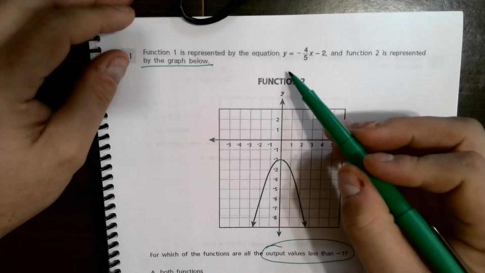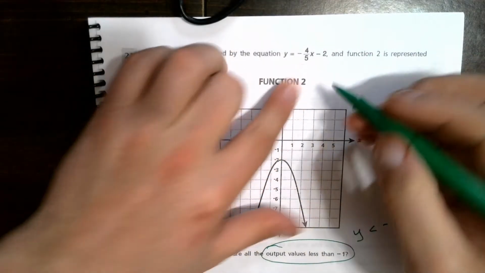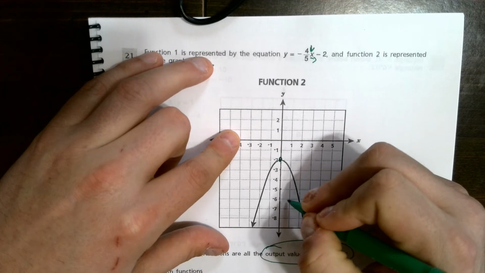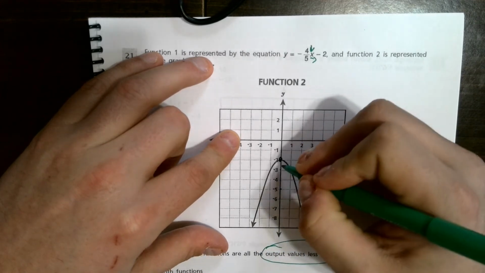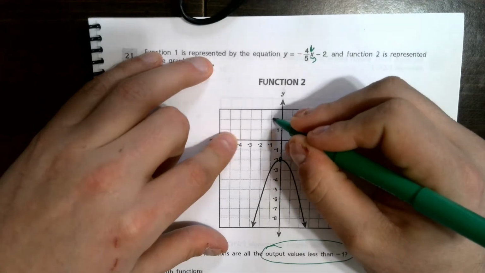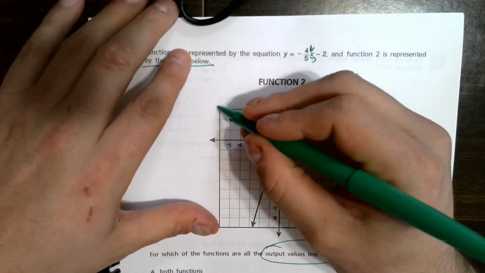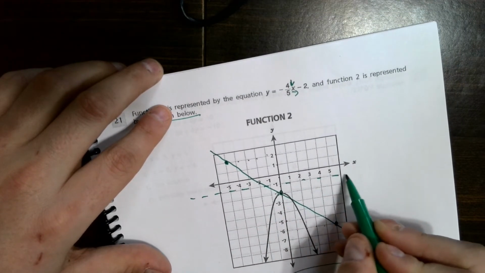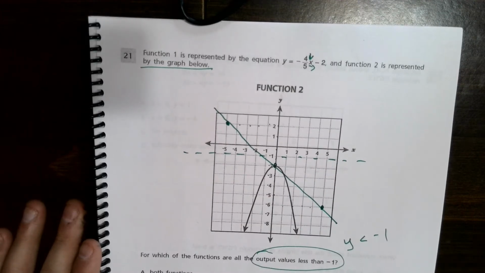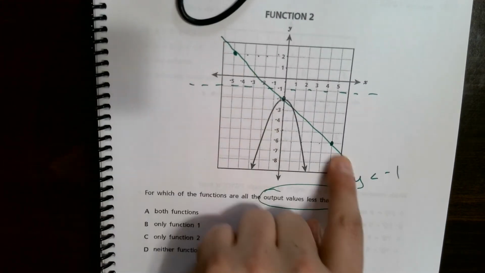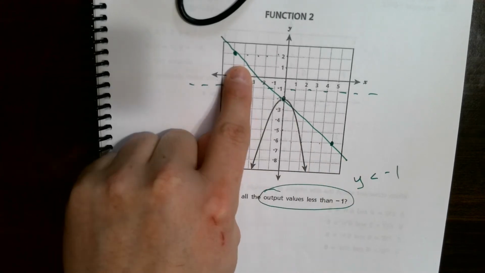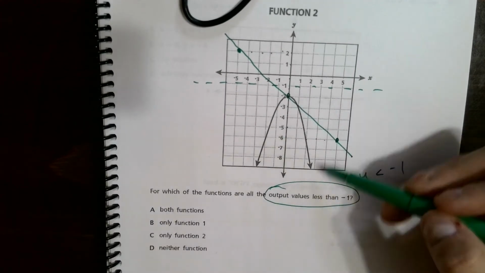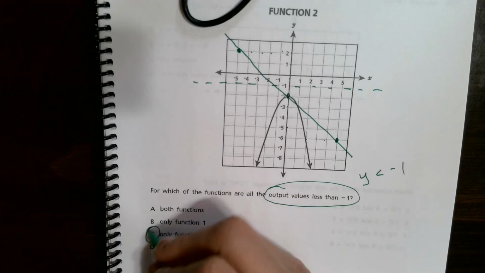So if I were to start to graph this function on here, let's say I started at -2, has a -4/5 slope, which means I go down 1, 2, 3, 4 to the right, 1, 2, 3, 4, 5. And then I could go up 1, 2, 3, 4 to the left, 1, 2, 3, 4, 5. So this would be a line that would look like this. Now, I'm going to draw a little line right where all the y values are -2, and that's that line right there. And you can clearly determine that this function, the line, is going to have outputs that are greater than -1. Whereas the parabola here, well, you don't even know it's called a parabola yet, but this shape, so only function number 2 is the answer to that one.